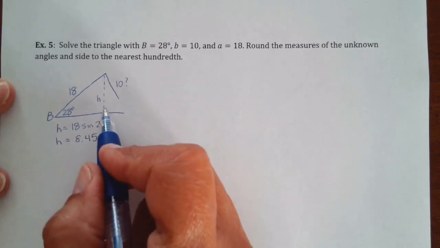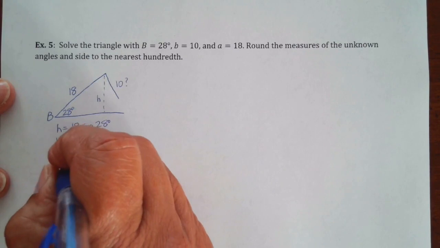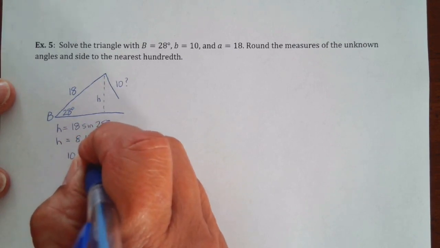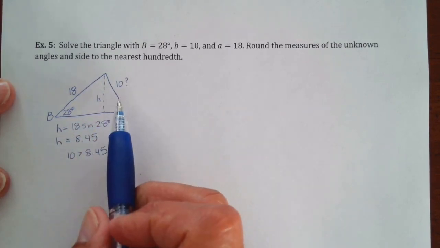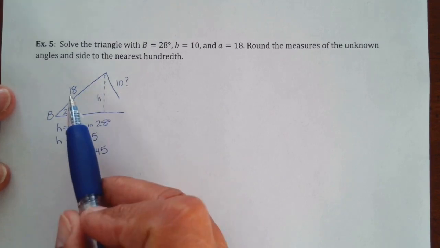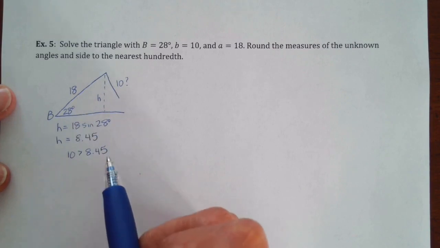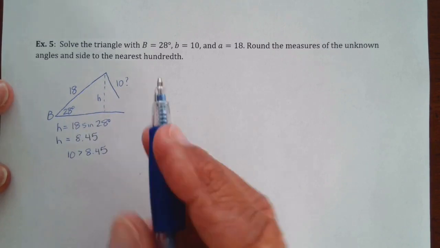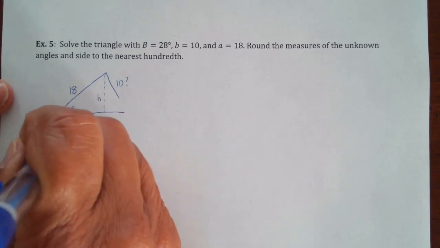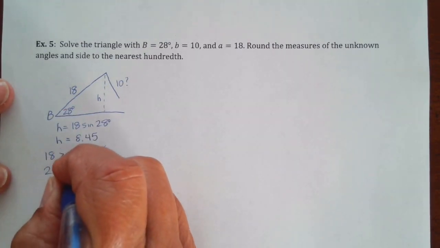All right, so because 10 is bigger than 8.45, that means we have 1 or 2 triangles. The way that we know, remember, is to look at this side, and because 10 is between 18 and 8.45, that's between those, that means we're going to end up with 2 triangles.